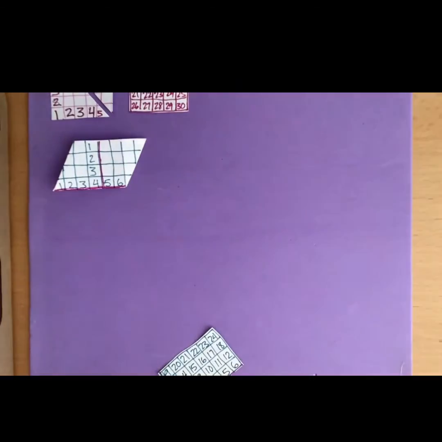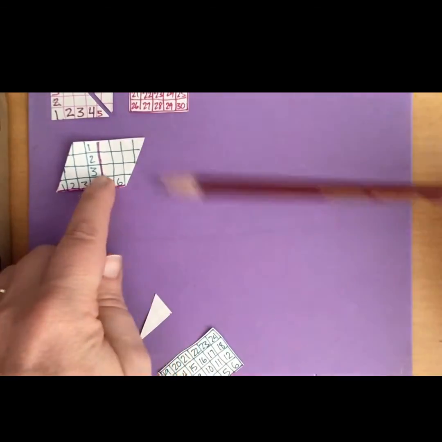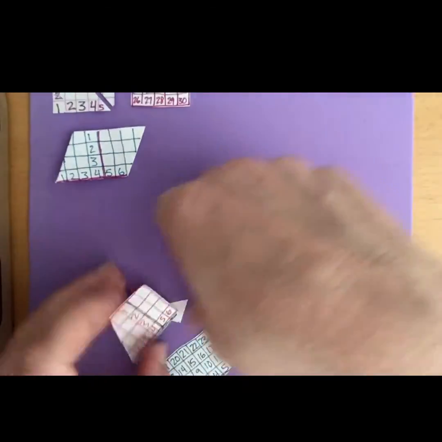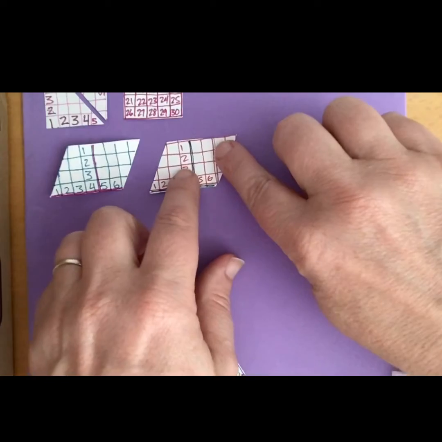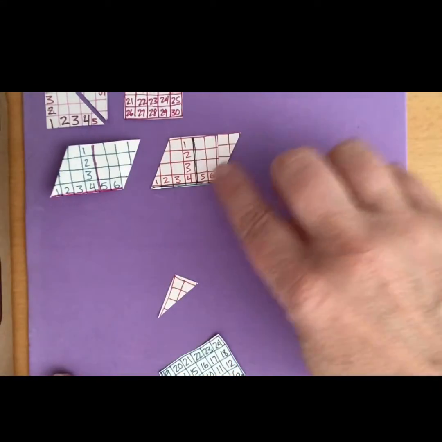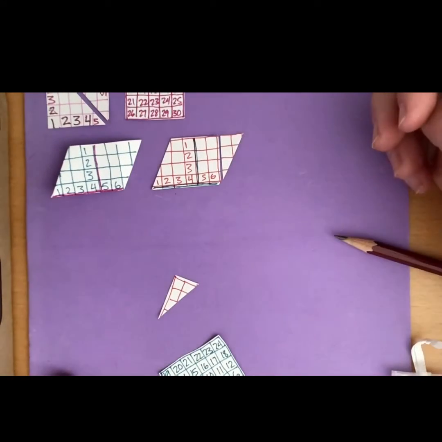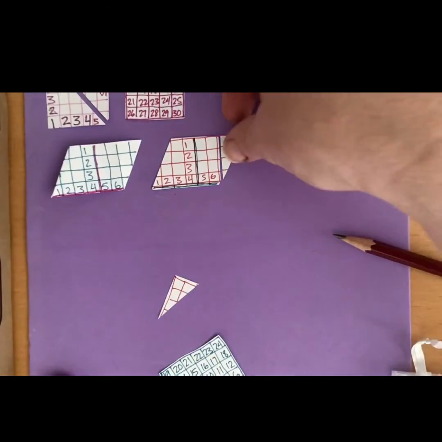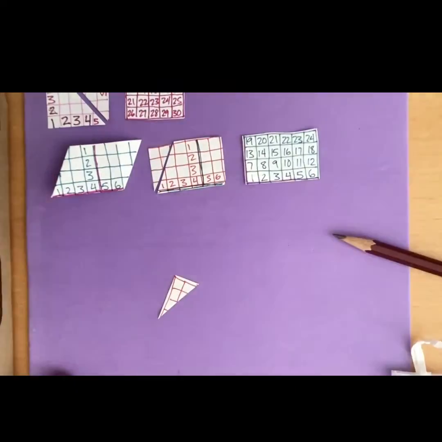But when I want to try and calculate my area, I'm going to have that same problem that I encountered with my triangle, where if I start counting up my whole squares, I don't know what to do with these guys. But if I put out a new one, and I do the same thing, but this time I'm not adding anything new, if I just cut off that side of my parallelogram and pop it over to here, it looks remarkably like a rectangle.